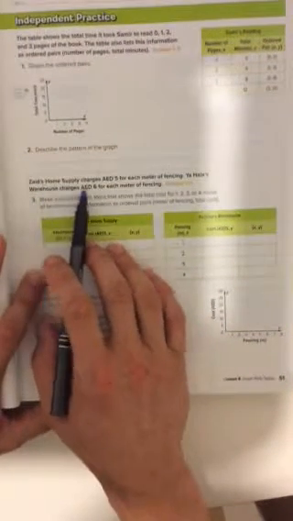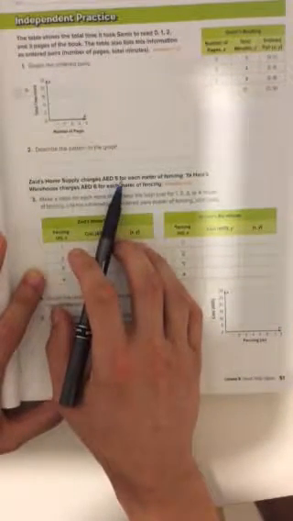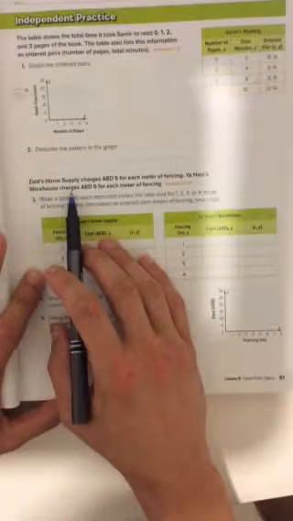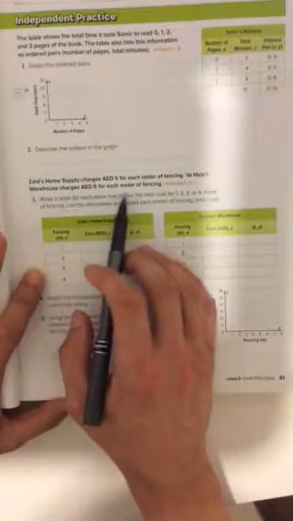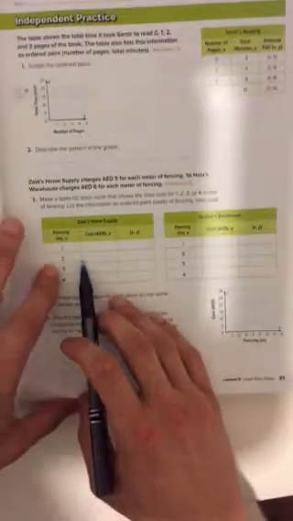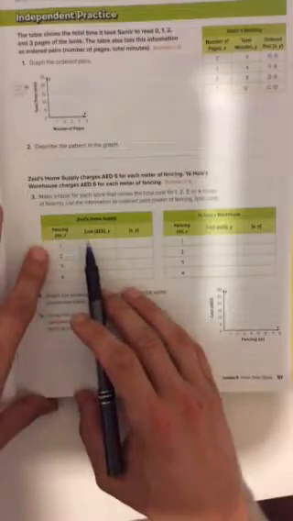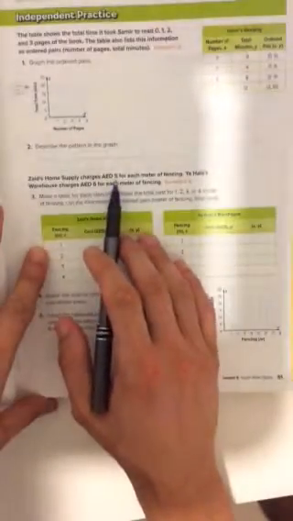So it says, Zayed's home supply charges 5 AED for each meter of fencing. Yahala's warehouse charges 6 AED for each meter of fencing. Okay, so I'm going to use this table to represent Zayed. So here's fencing by the meter. 1 meter for Zayed's home supply is 5. 2 meters is 10. 3 meters, 15. 4 meters, 20. Let's write them as points.